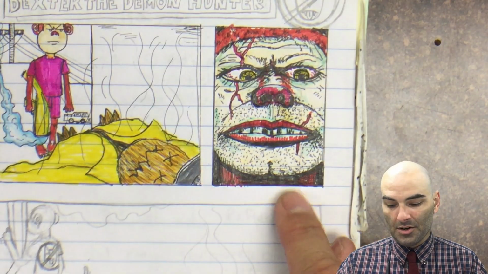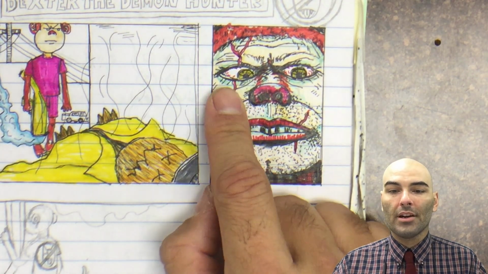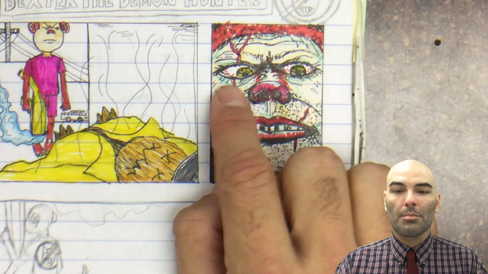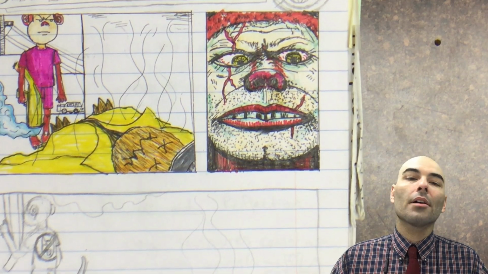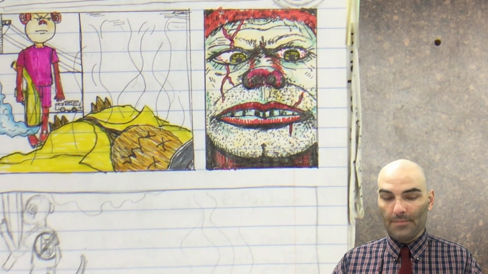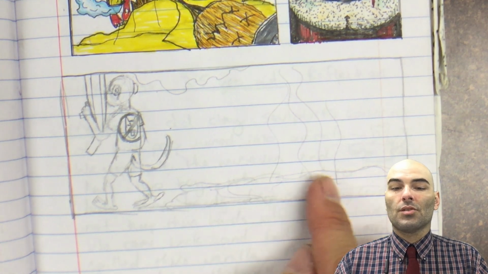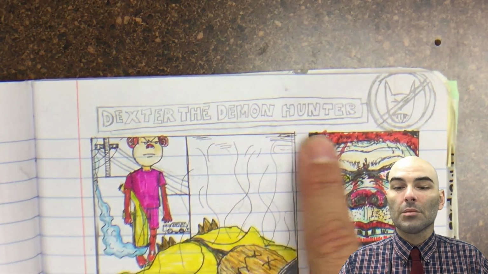So I kind of did that here, and we see Dexter's got scars, and his teeth are kind of weird, and he's got more scars up here. He's got bloodshot eyes. He looks like a battle-hardened monkey. And then the last page that I didn't quite finish is him walking away, carrying his weapon. He's got some sort of sign on his back. And then up here it says Dexter the Demon Hunter.